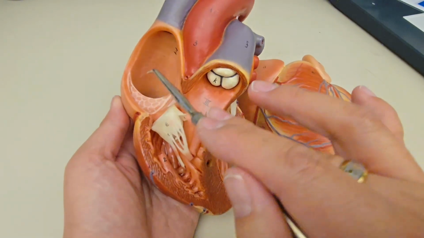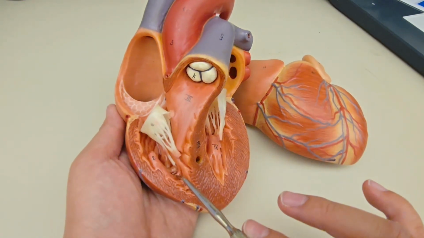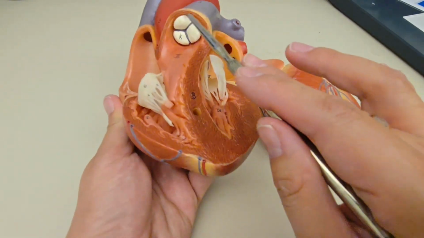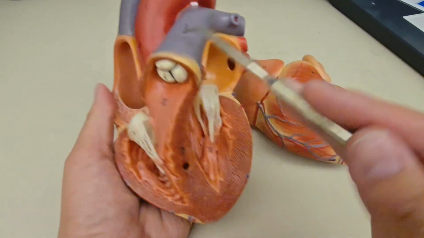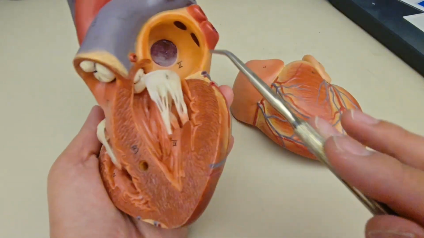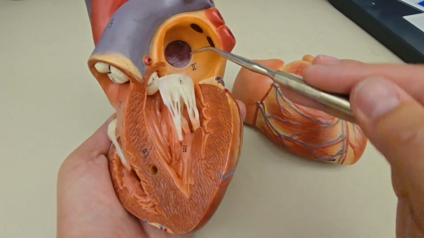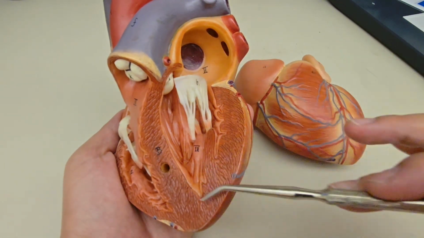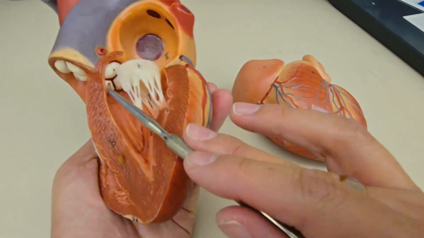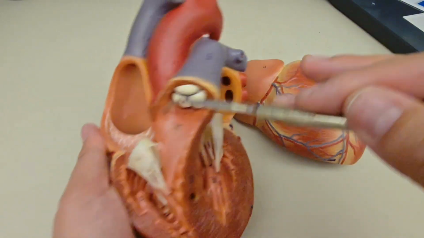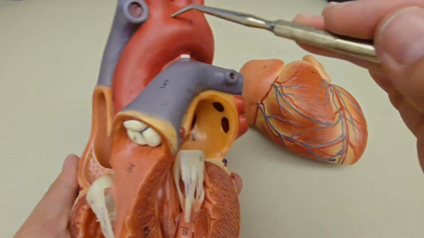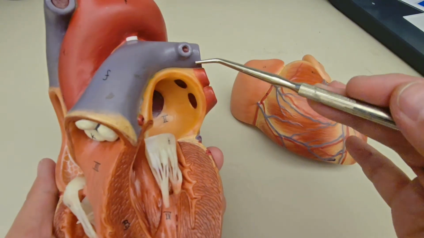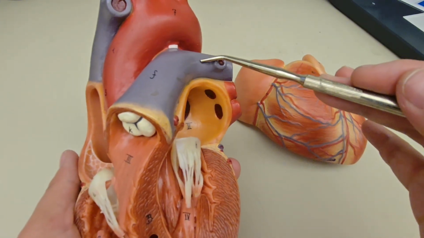Blood from the right atrium goes to the right ventricle through the tricuspid valve, then goes up through the pulmonary valve before getting into the pulmonary trunk. On the left side, you have the left atrium, blood moving from there through the bicuspid valve into the left ventricle, through the aortic valve right there to go inside the aorta so that blood can go into the systemic circuit. On the other hand, blood moves into the pulmonary trunk and goes into the pulmonary circuit.